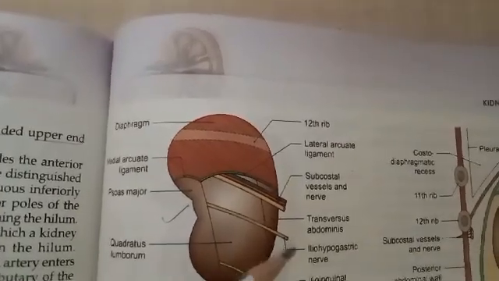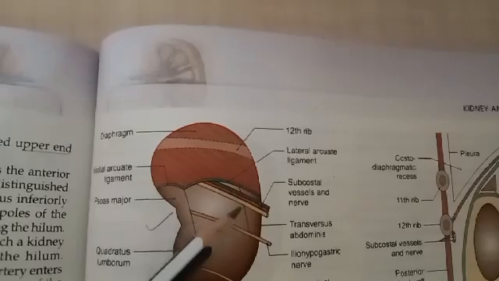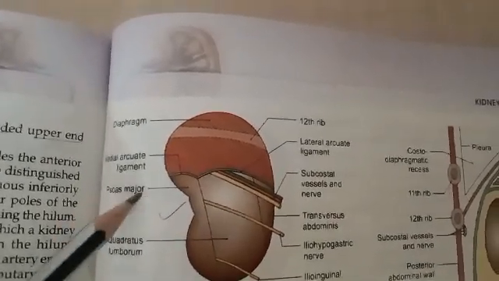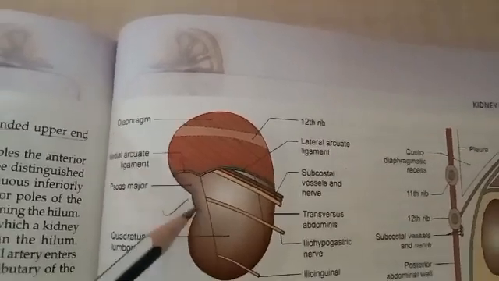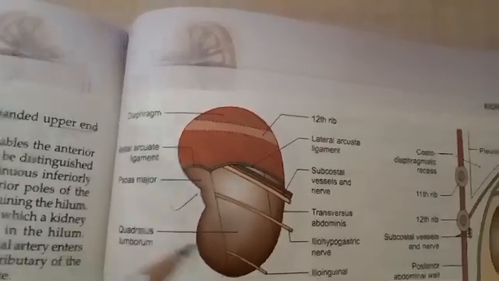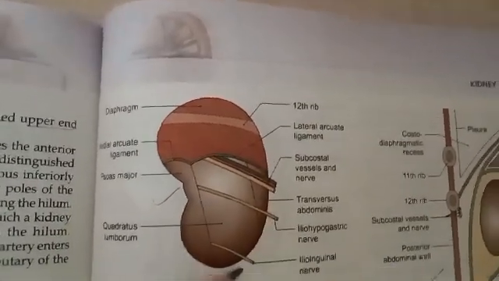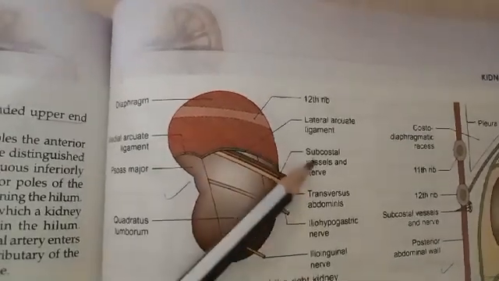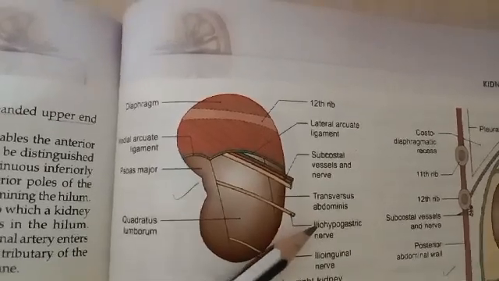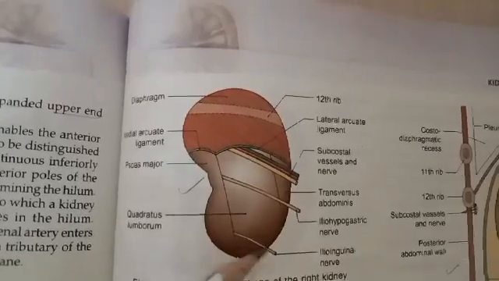Then come the subcostal vessels over this way. This is the vein, artery and the nerve. And here the muscles, that is psoas major muscle over here. Then there is quadratus lumborum over here and transversus abdominis muscle over here. Then come the nerves, that is firstly subcostal nerve over here, iliohypogastric nerve here and ilioinguinal nerve over this way.